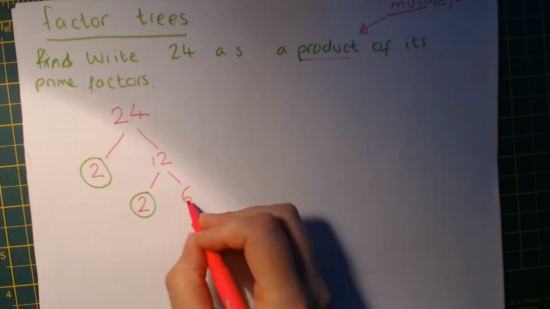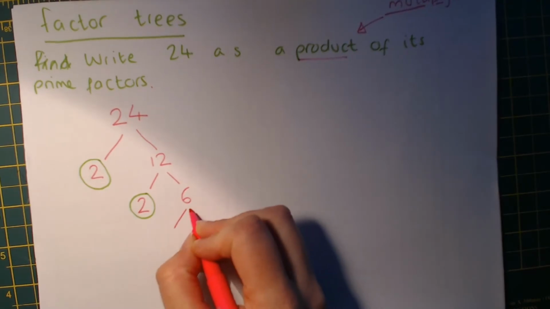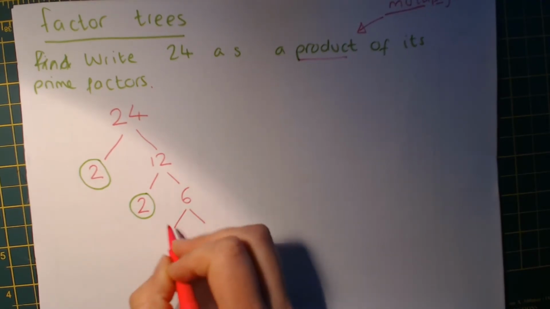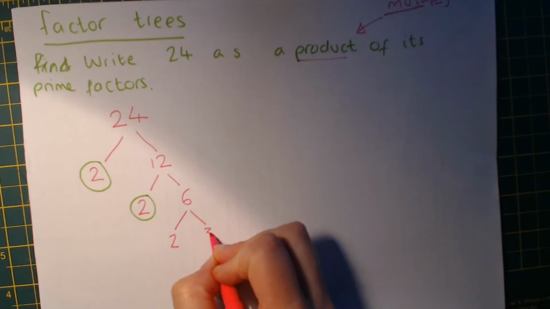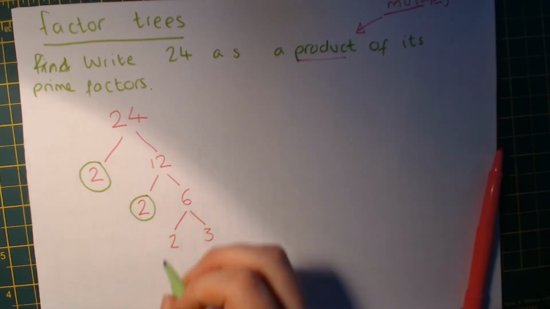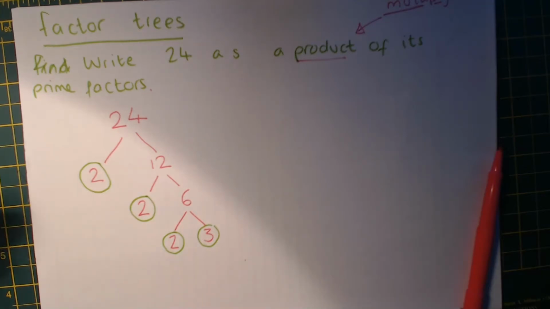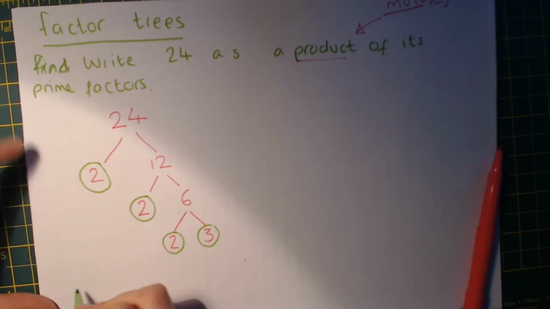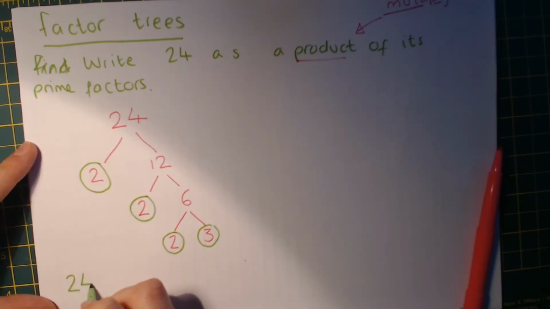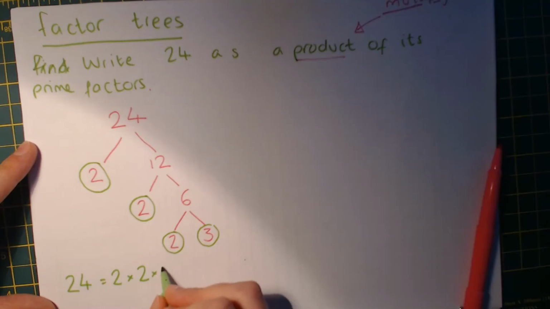Okay, so the 6, what multiplies together to give 6? We've got 2 and 3. And actually both of those are prime numbers. So now all the branches are completed. Okay, and the way we write our answer to this is 24 equals 2 times 2 times 2 times 3.